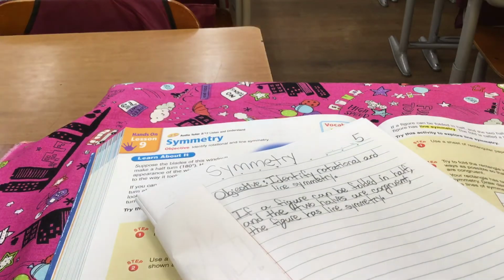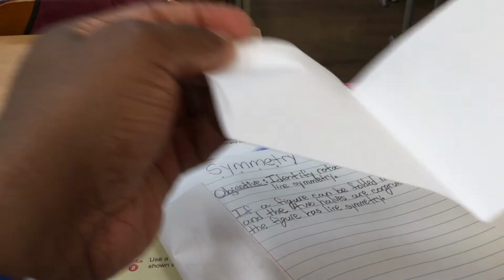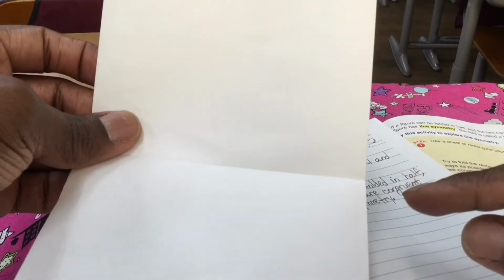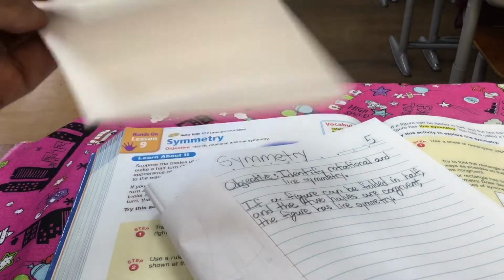Okay, so this is my figure, and it can be folded in half. Now, when it says the two halves are congruent, congruent means they are the same. So if you fold that paper, it's going to be the same on all sides. This is line symmetry. And of course, you can see the line here. You can see the line here.